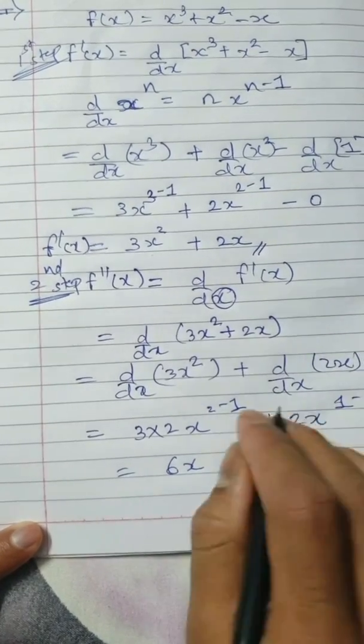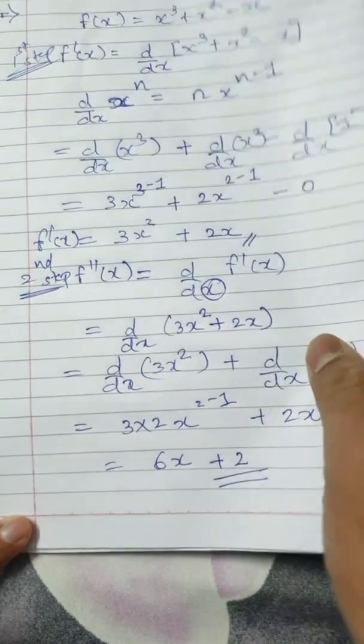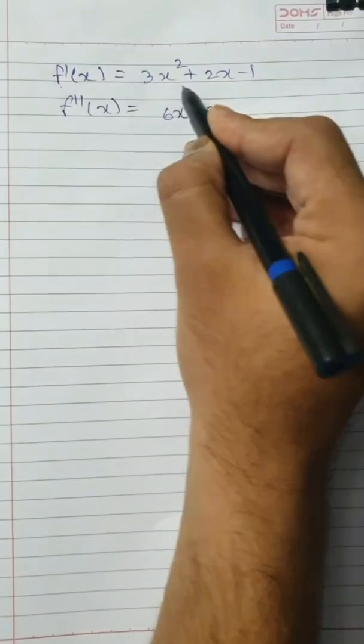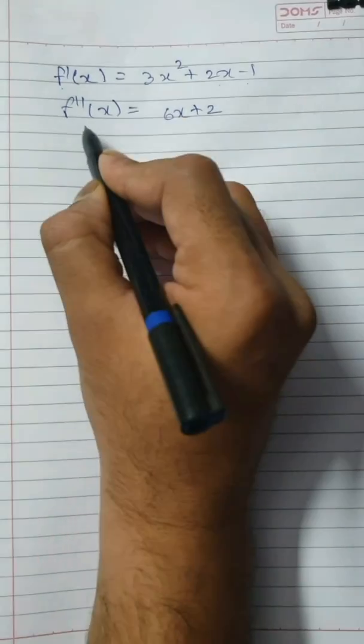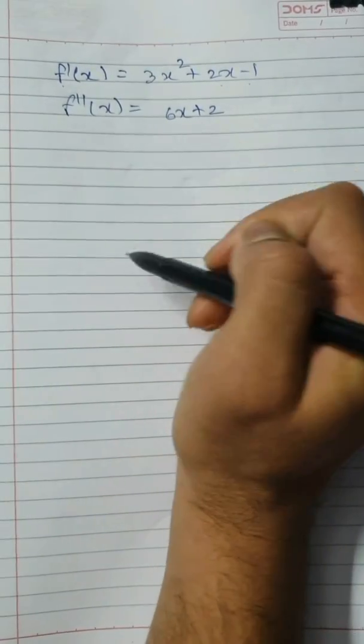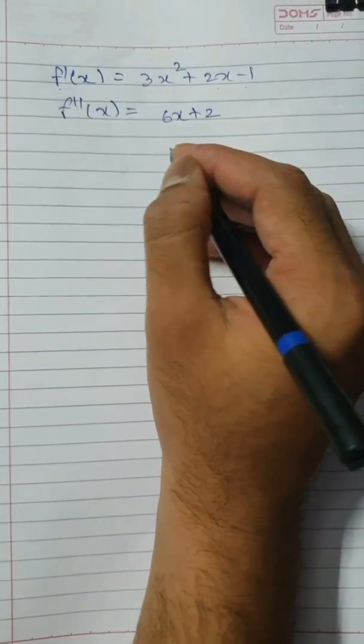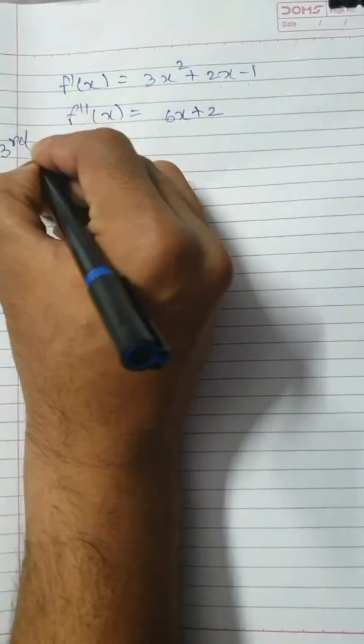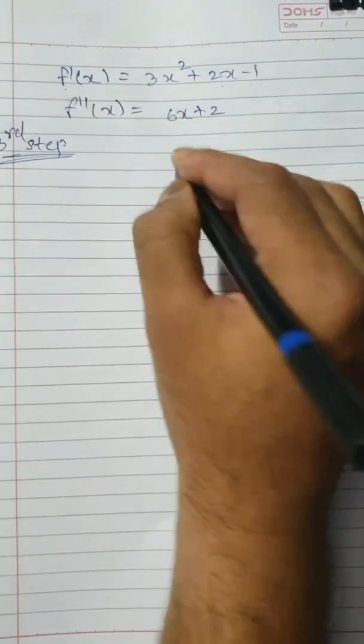As x goes to 0 is nothing but 1, right? So let us continue. We have obtained two values, that is f dash of x as 3x square plus 2x minus 1 and f double dash of x as 6x plus 2. So now let's begin with the third step, that is we have to obtain the value of x.